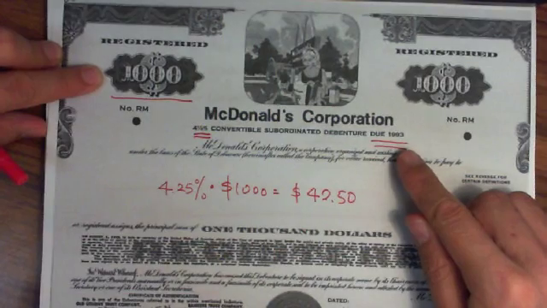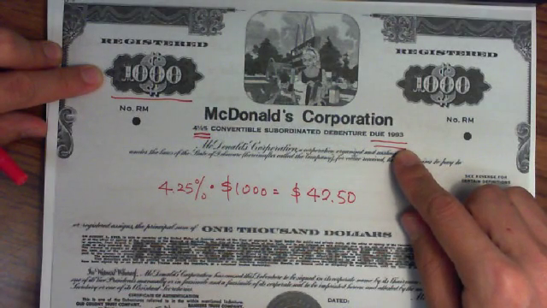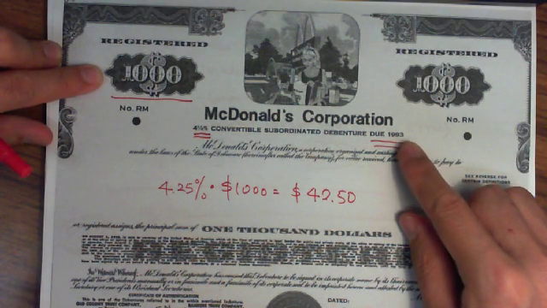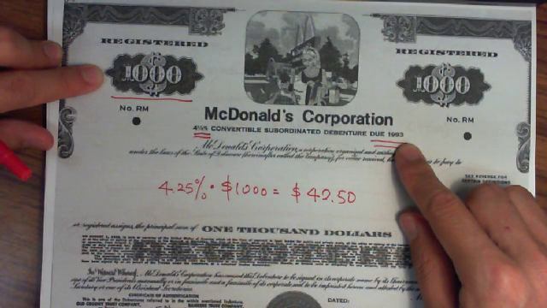Now, the bond is due in 1993. So this number, 1993, shows the maturity. Based on today's date and based on the due date, we can compute the amount of time left on the bond. So that's what we call the time to maturity.